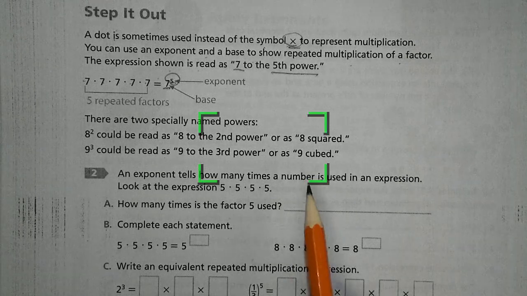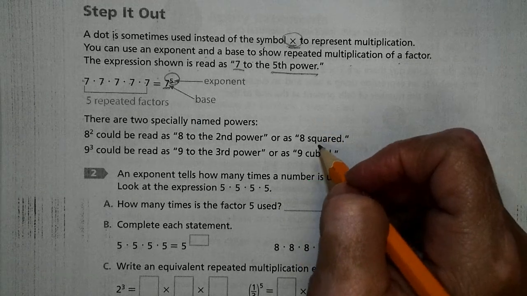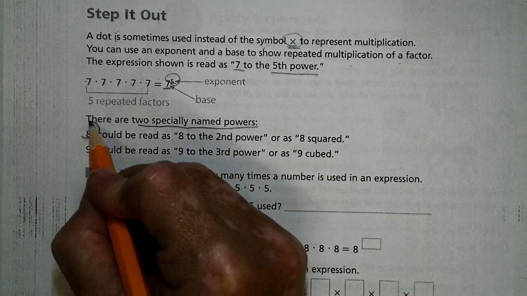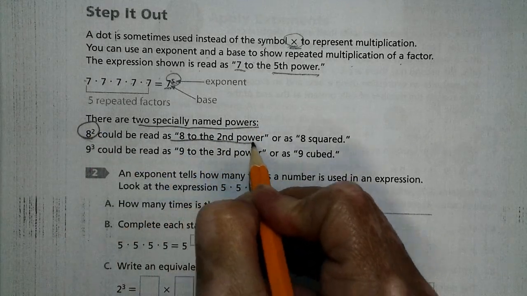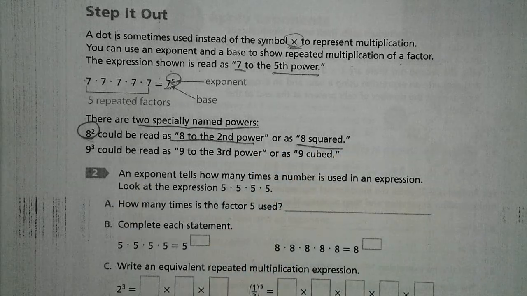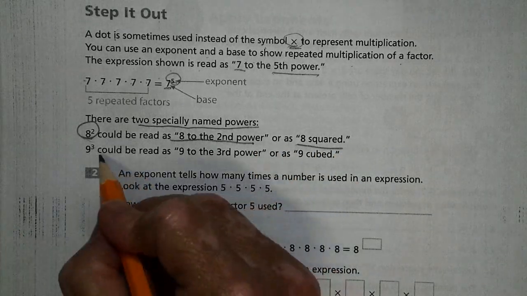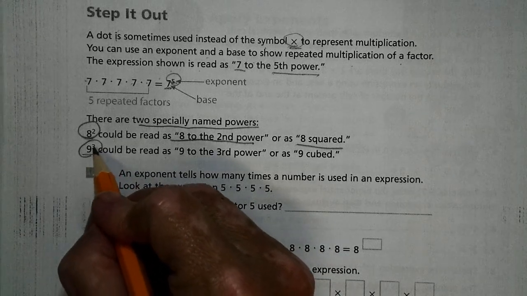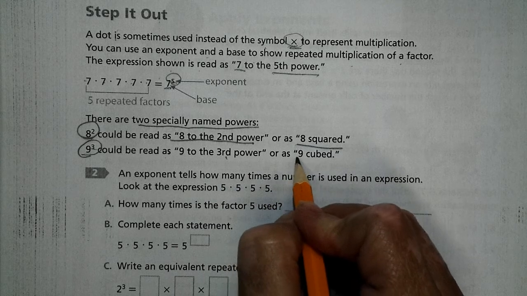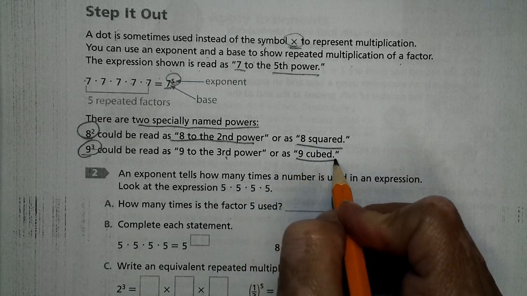We have 2 that have special names. So 8 to the 2nd power can also be said as 8 squared. And anything to the 3rd power, so for example 9 to the 3rd power, could be 9 cubed.